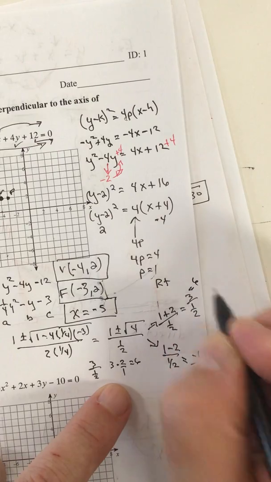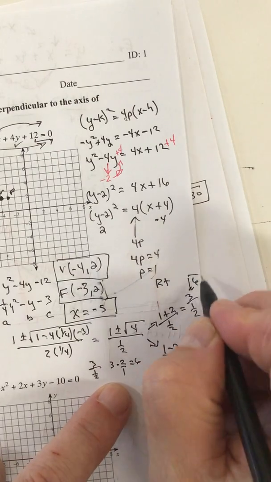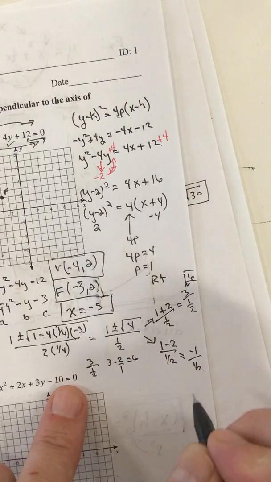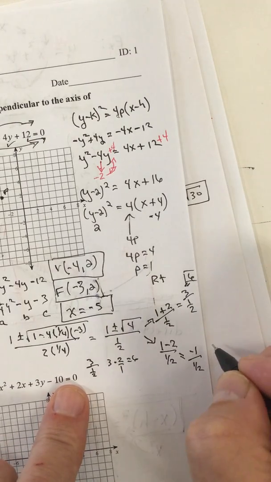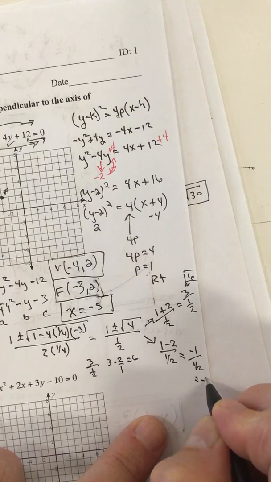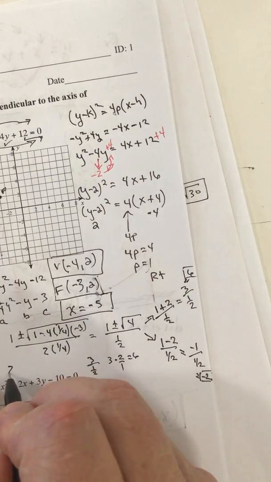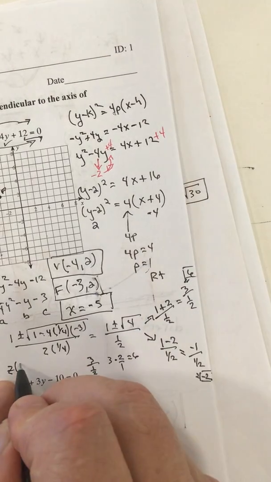So this equals 6. That's one of the zeros. Negative 1 over 1/2. 1 over anything, you just flip it over and you have it. So this equals negative 2. That's the other zero. So our zeros here are 6 and negative 2.